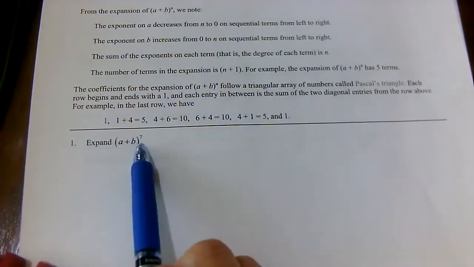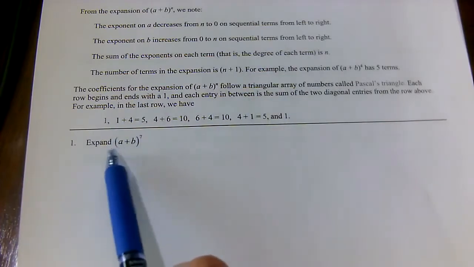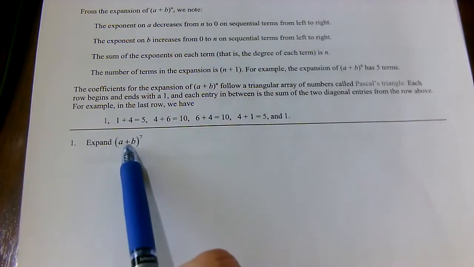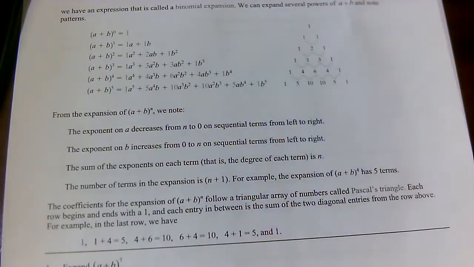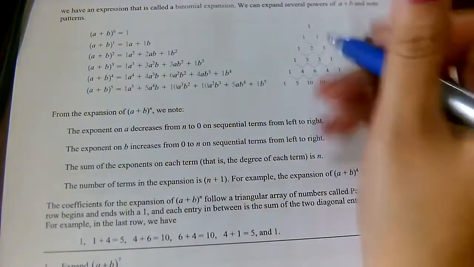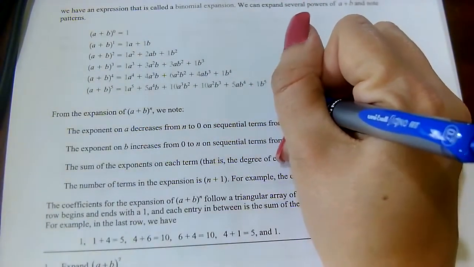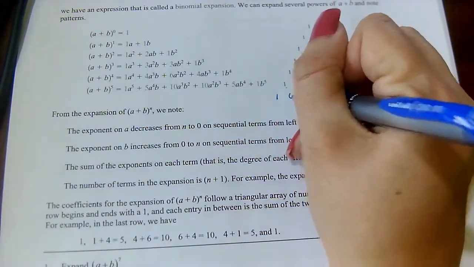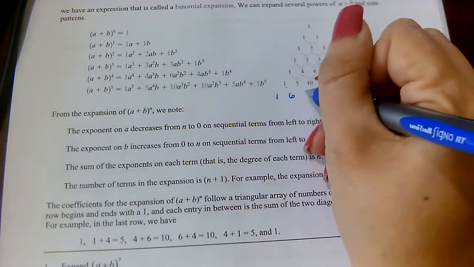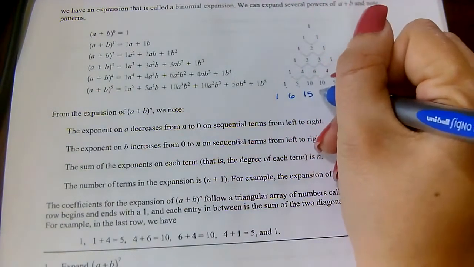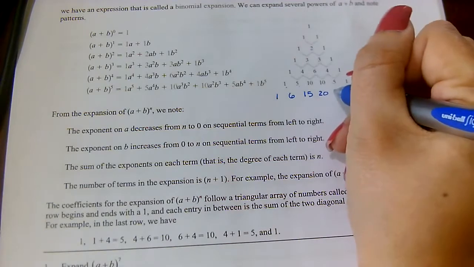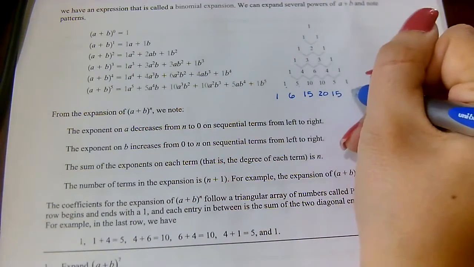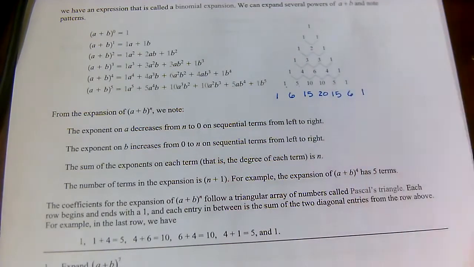Okay, so what I'm going to do here is going to be slightly different. Instead of going ahead and expanding on this, we're just going to go ahead and expand on this one. Let's go ahead and write down what the 6 terms would be. I would have a 1 here, add these 2, 6, add these 2, 15, 20, 15, 6, and 1.